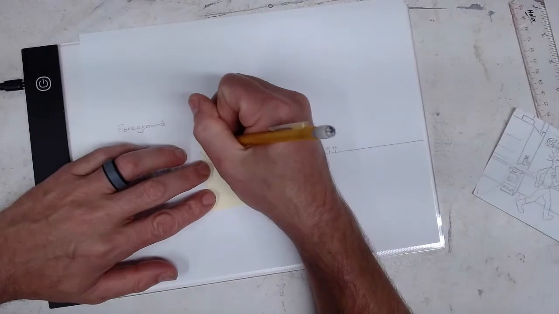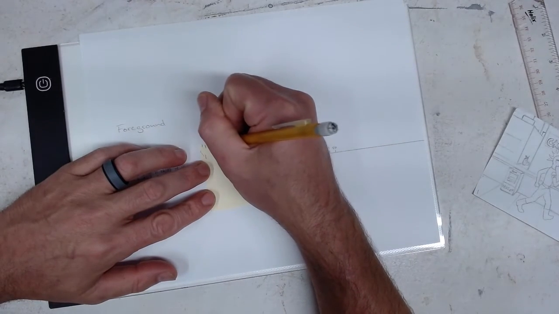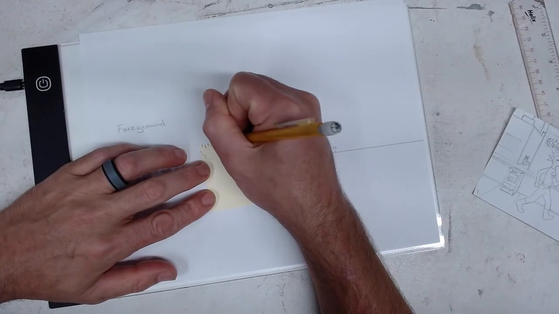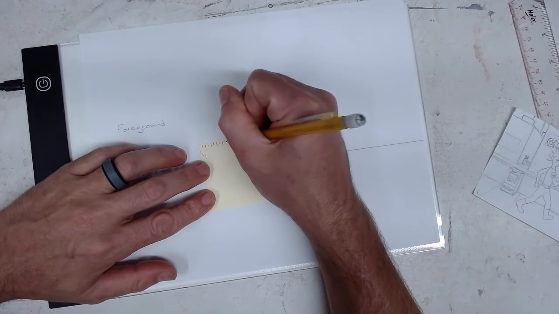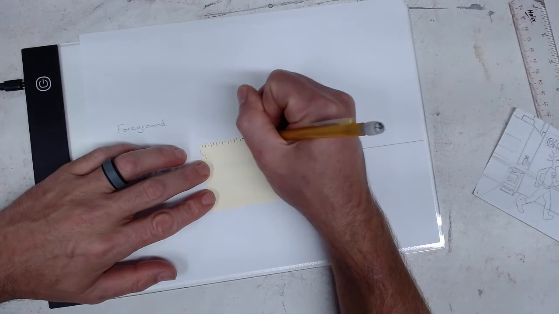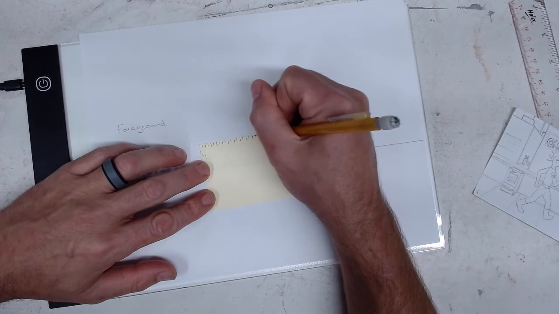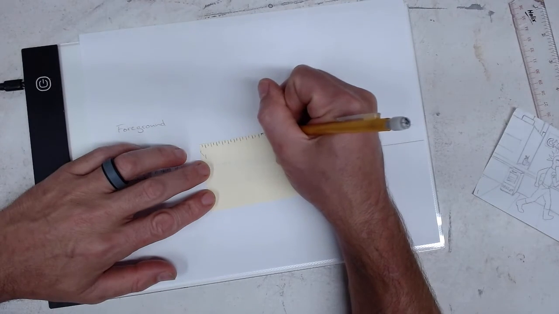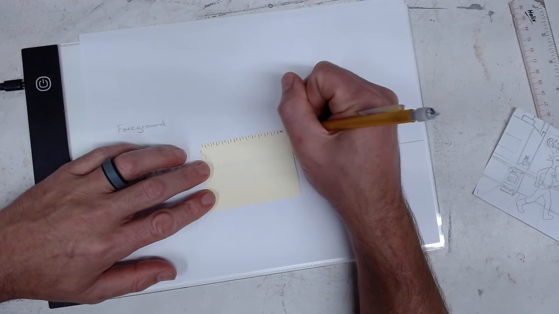So I'm going to make now spaces in between those, trying to be consistent. I'm making it a little shorter so I know this is the middle ground.